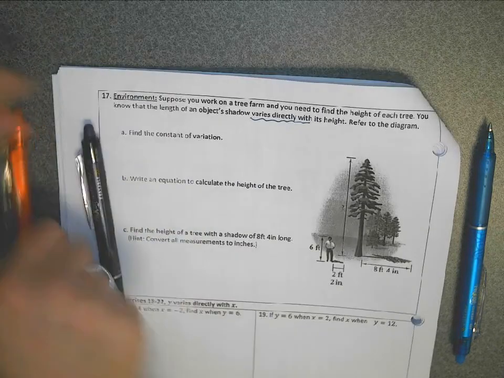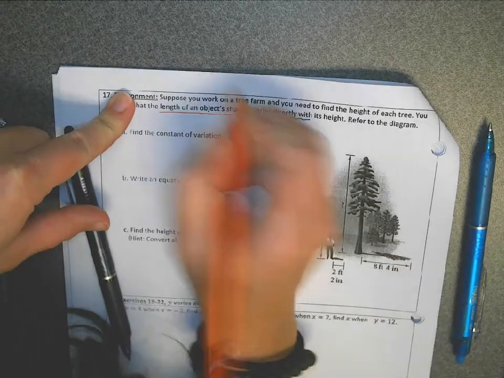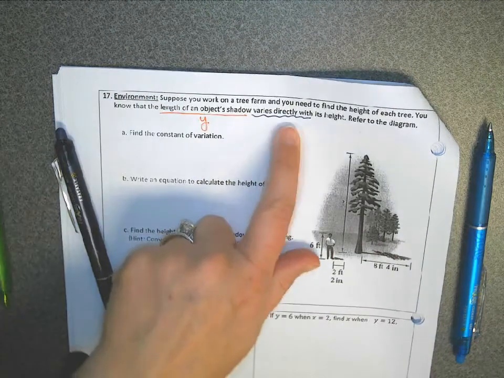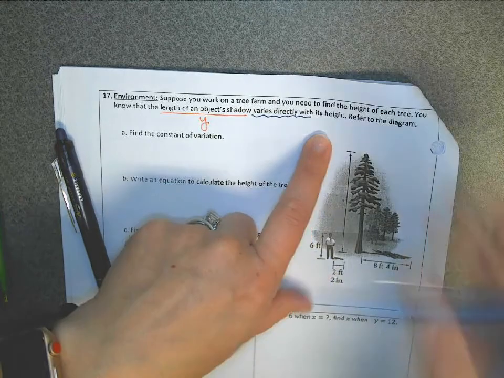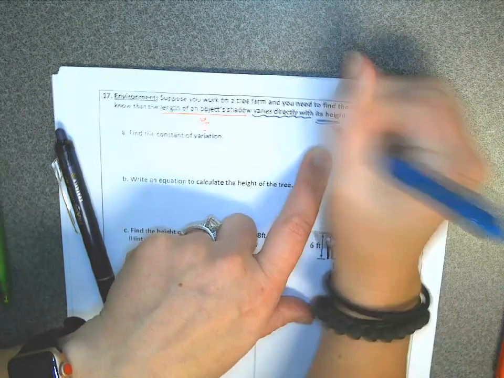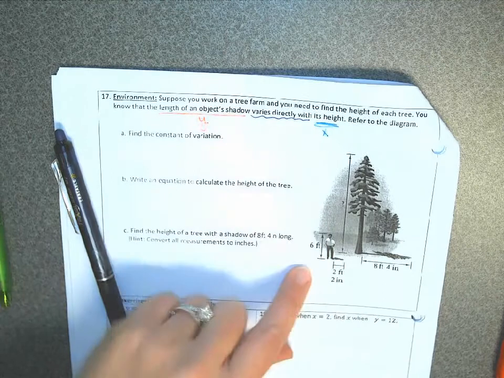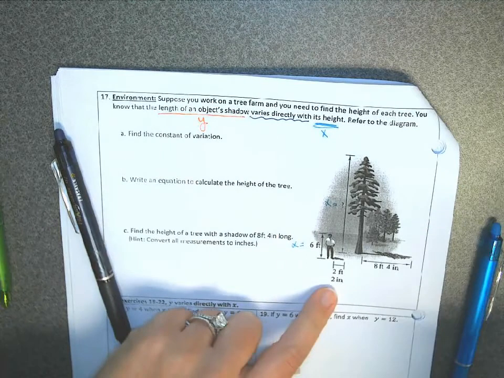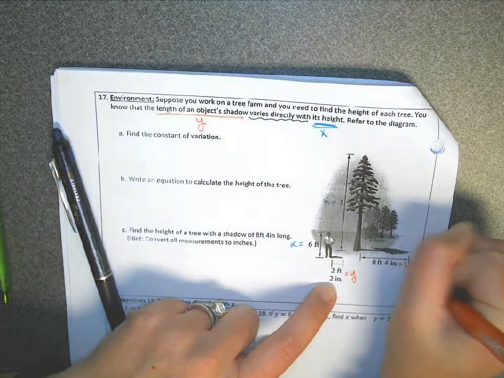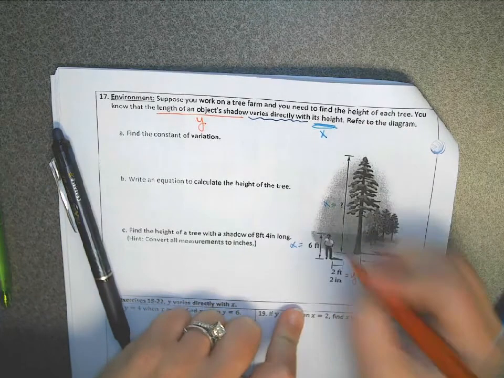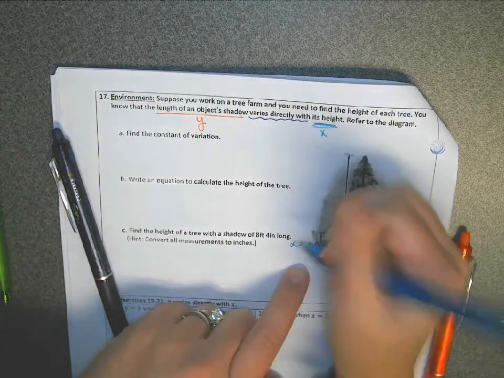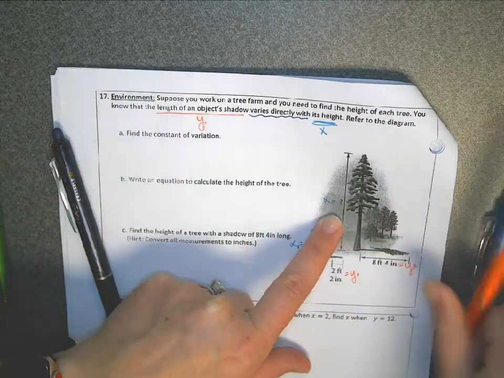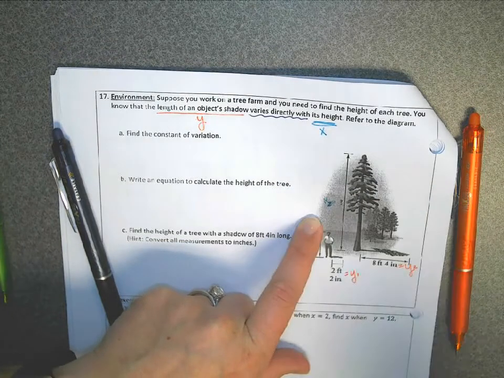So this right here, the length of the object's shadow, has to be y. Okay? Varies directly with. Its height then has to be what variable? That has to be x. Okay, so these heights have to be x. That means the shadows are the y values. This person is 1 point, so that's an x1 and a y1. This tree is a 0.2, so we'll call that x2 and y2. So that will probably help you.